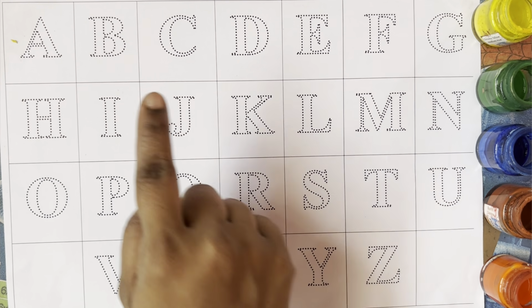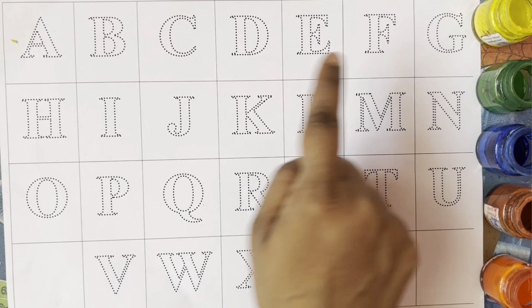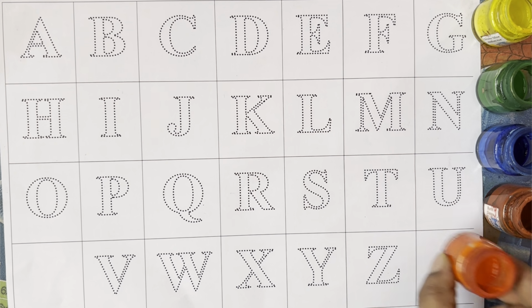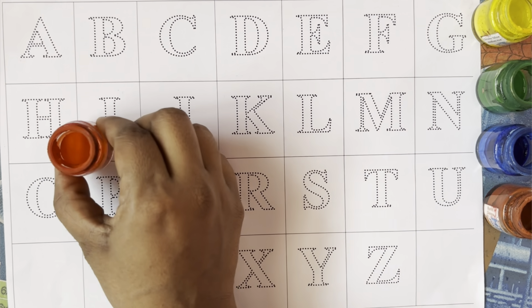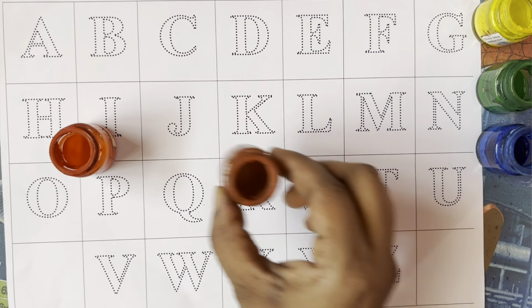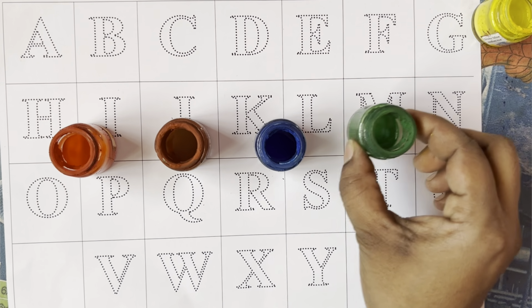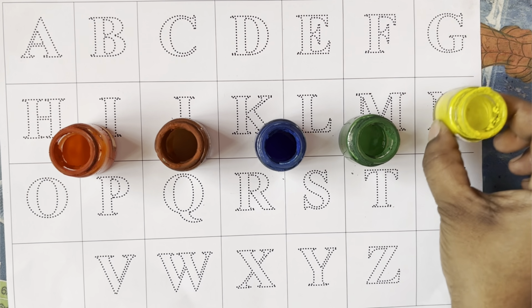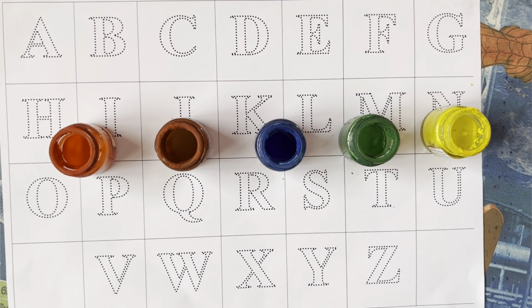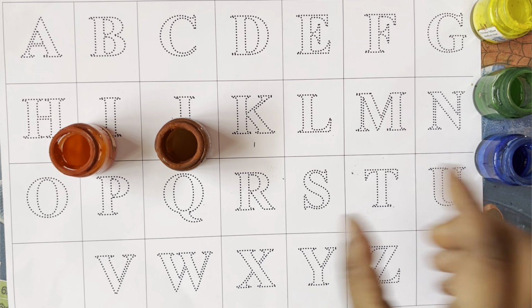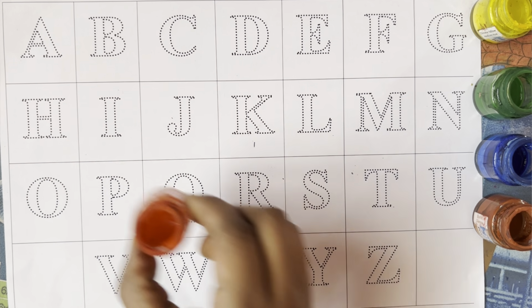हेलो बच्चों, आज हम सीखने वाले हैं ABCD अल्फाबेट्स A to Z अल्फाबेट्स। A है रेड कलर, ब्राउन कलर, ब्लू कलर, ग्रीन कलर and yellow color. Are you ready for a surprise fun ABC adventure? Come on, say with me. A, B, C.